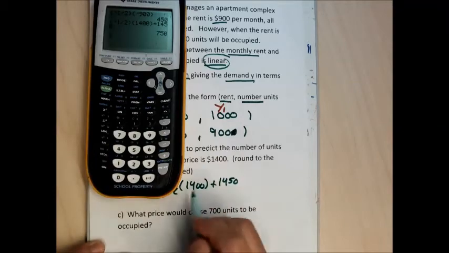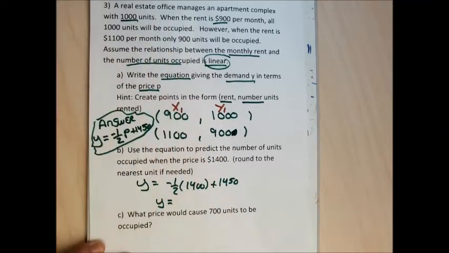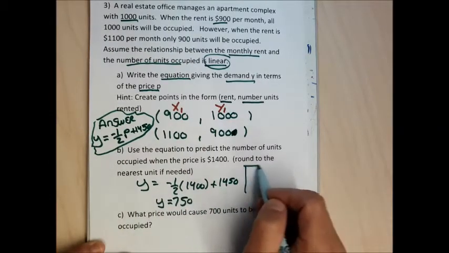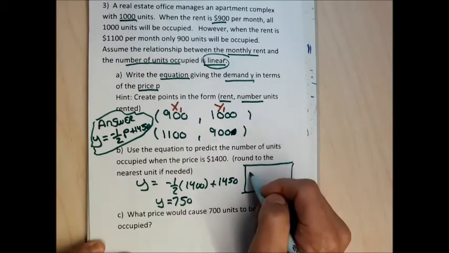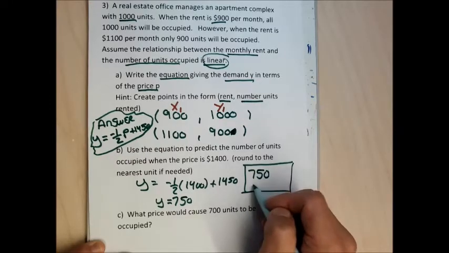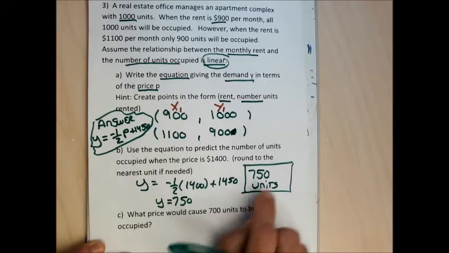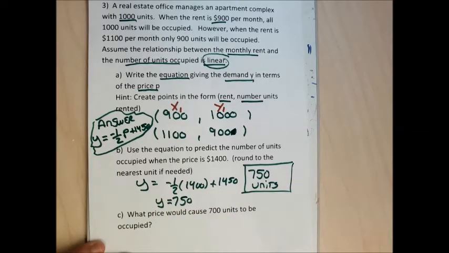That's going to give me 750. The algebra comes out to y is 750. And my answer is going to be 750 units will be rented when the price is $1,400. I'm just going to put 750 units for my answer instead of writing a whole sentence saying 750 units will be rented when the rent is $1,400.